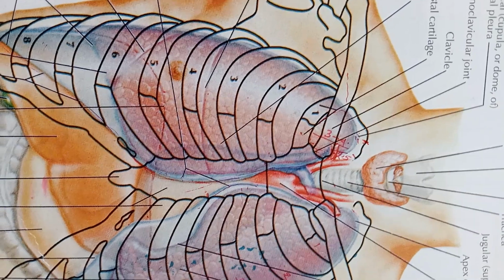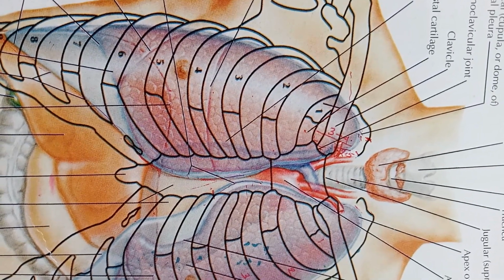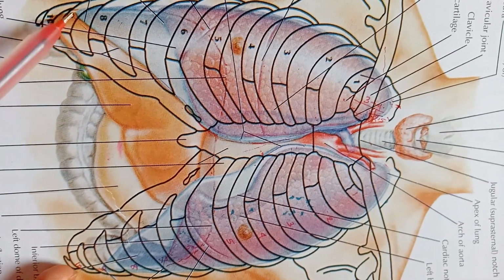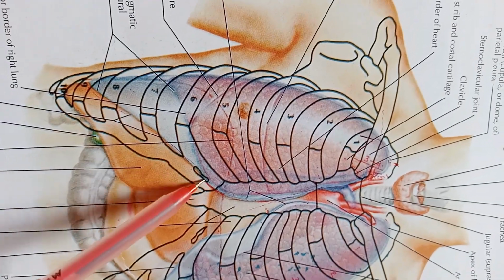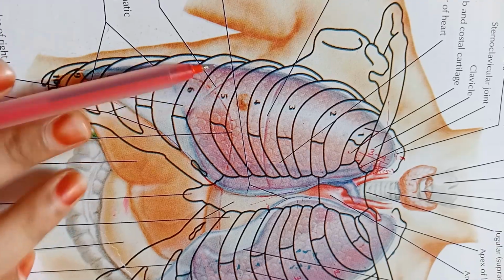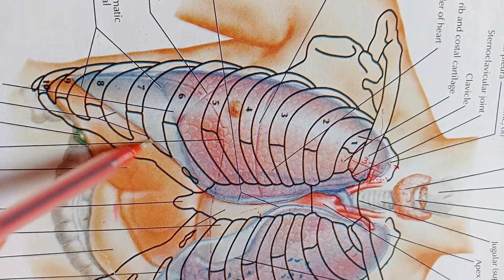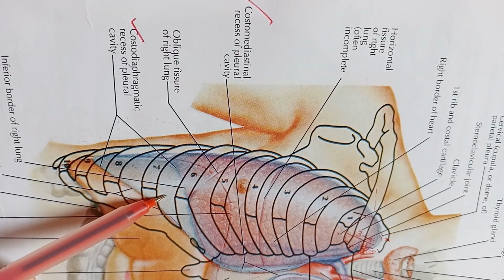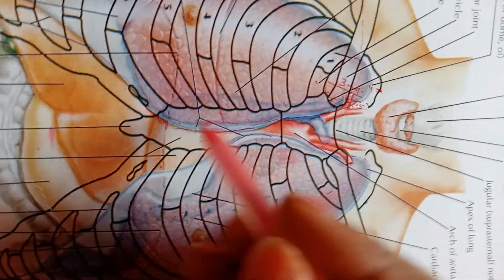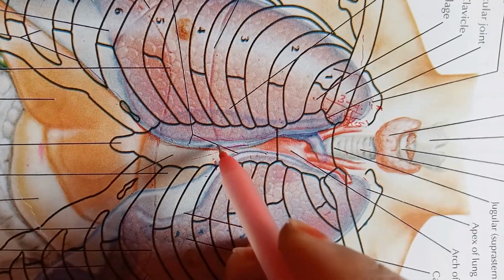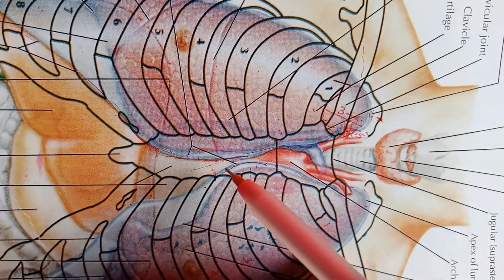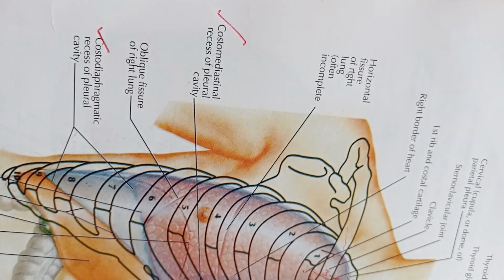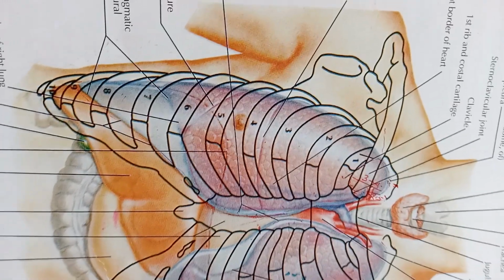This expanded portion of the pleural cavity is known as the pleural recess. Here we can see a recess between the outer costal pleura and the inner diaphragmatic pleura. The name of this recess is the costodiaphragmatic recess. Along this line, here is the costal pleura, and on the medial side there is the mediastinal pleura. This recess is known as the costomediastinal recess. Here we can see the costomediastinal recess.